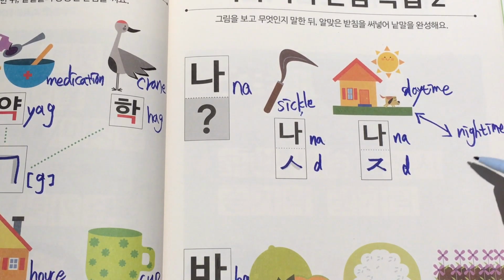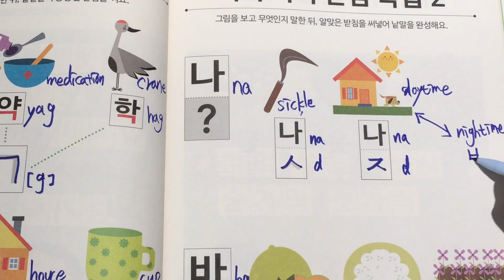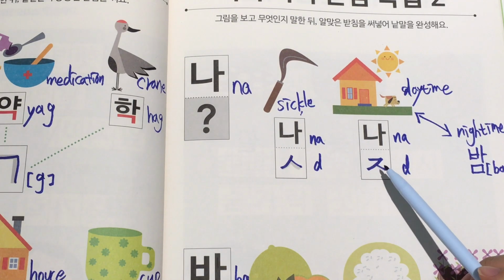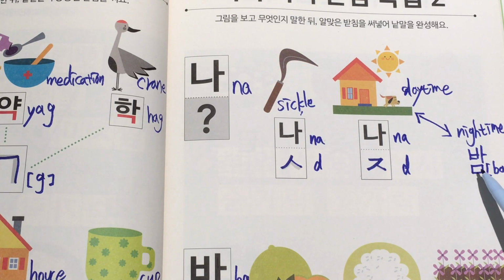Nighttime in Korean is 밤, 밤. So nighttime in Korean is 밤 and daytime is nat. So nat, 밤.